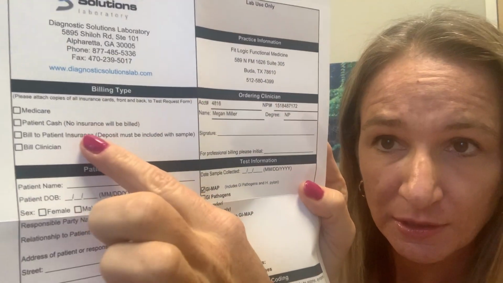And inside the box, there is this lab requisition that I have already signed, and what you need to do is check either patient cash or bill your insurance. Hopefully this isn't backwards. So you'll check one of those, and if you're going to bill it to your insurance, I would say make sure you contact your insurance company, and I provide you the codes that you need to give to them to see if it's covered.